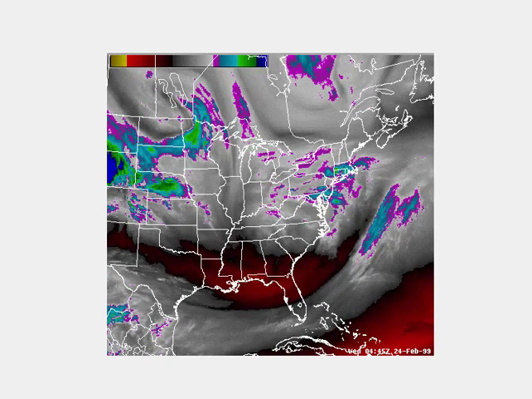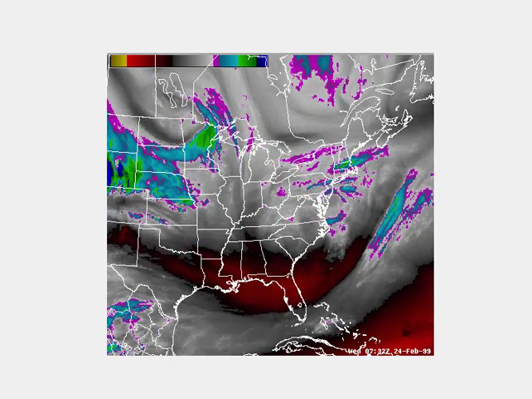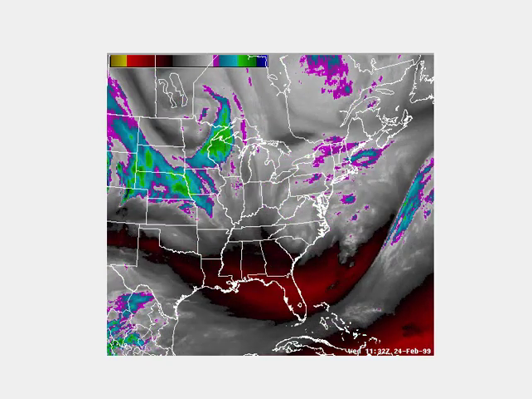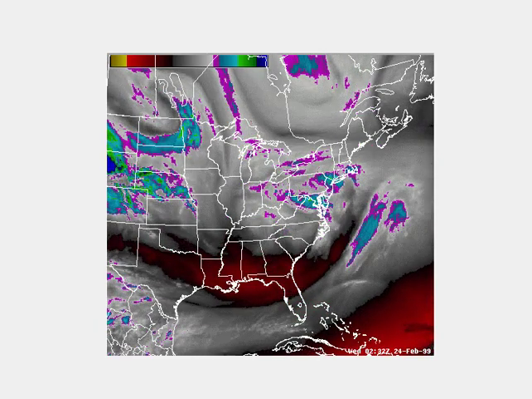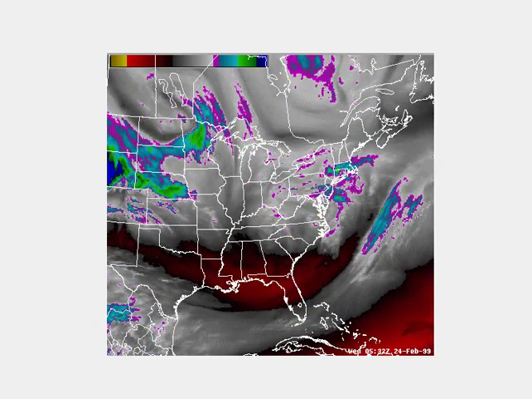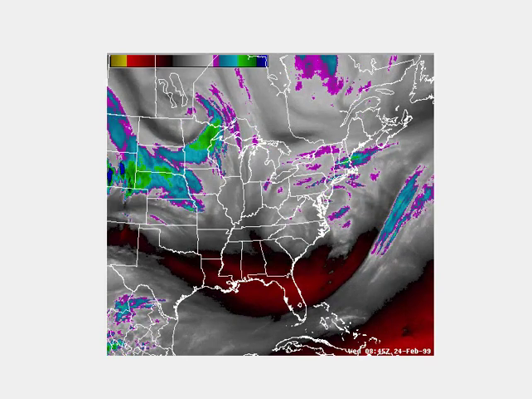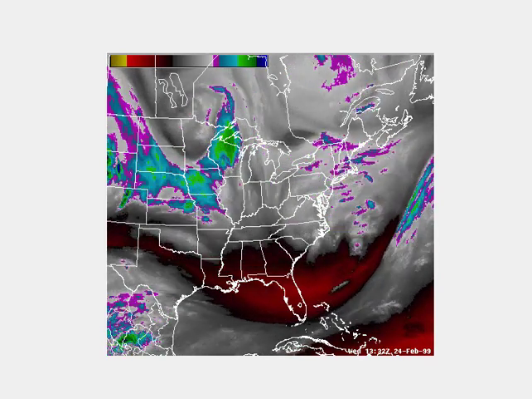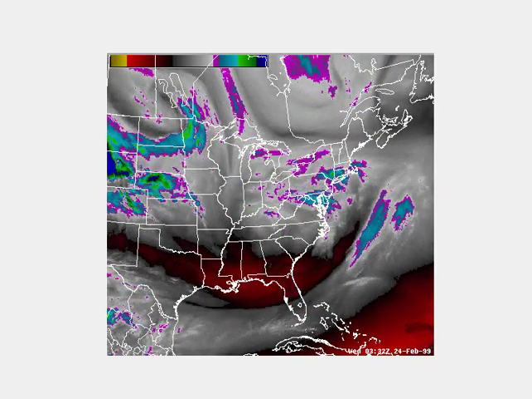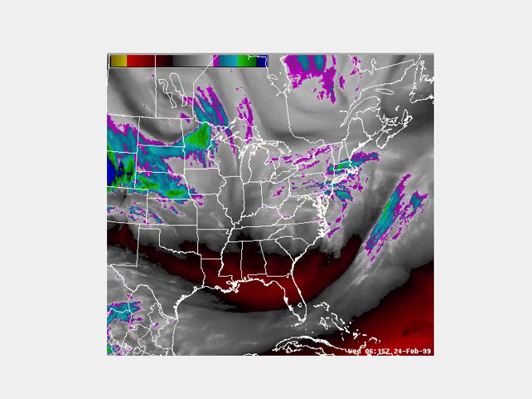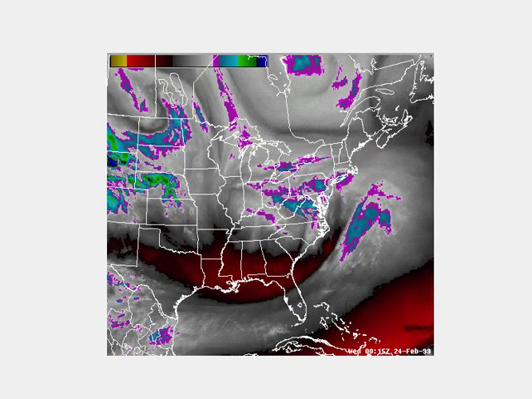Before we go too far looking at the model data, we want to put the 6.7 micron water vapor loop up for the period approaching our forecast time. In this case, we're running this loop from 0Z on the 24th all the way up through 13Z on the morning of the 24th. Keep in mind that we'll be forecasting for the next day. I'm going to stop the loop here and identify some features that we've been talking about during this course, the conceptual models that we've developed.